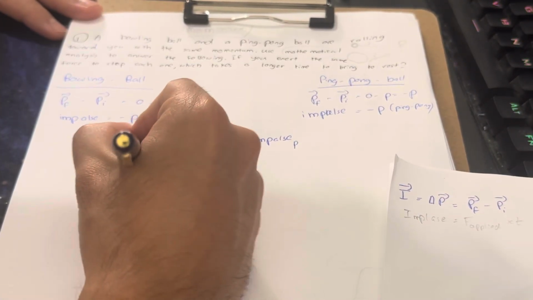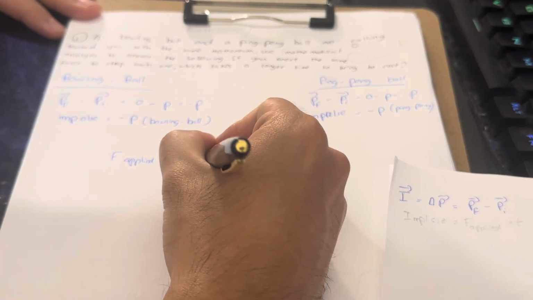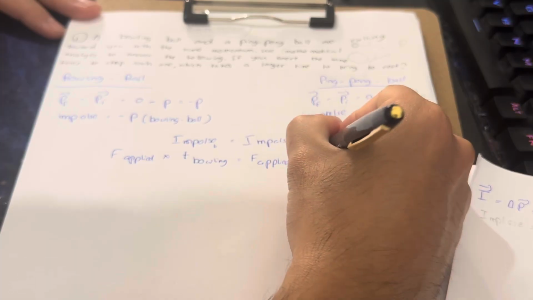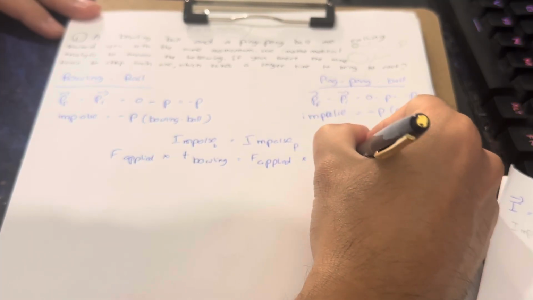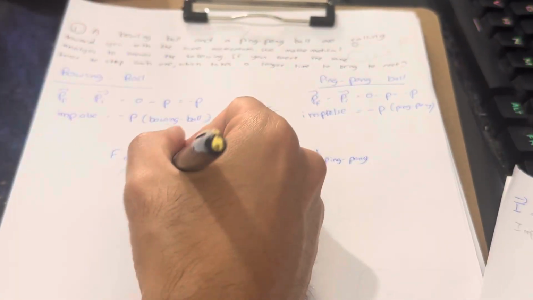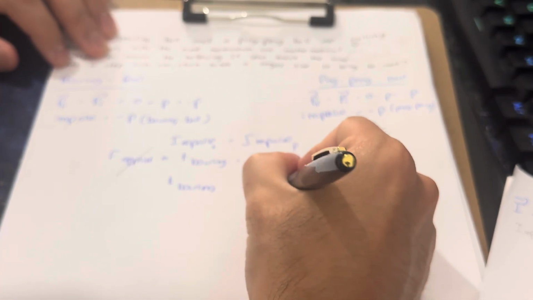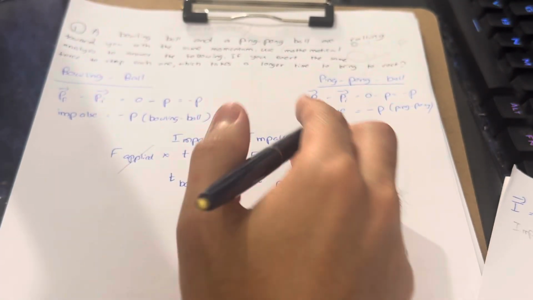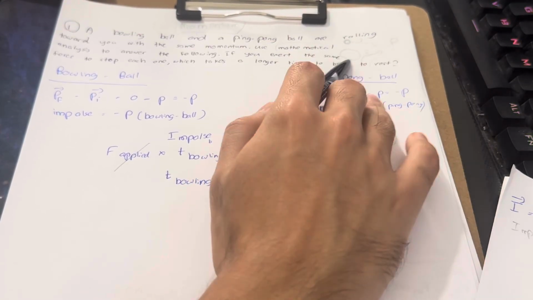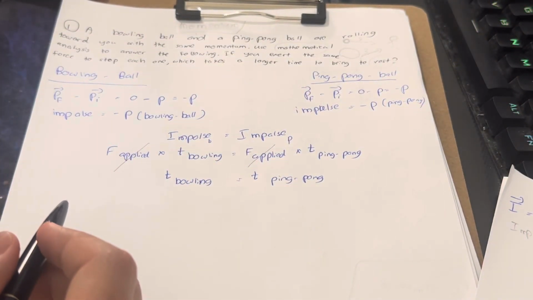So this is F applied times T bowling, and this is F applied times T ping-pong. We cancel off F applied, which is the same, so T bowling equals T ping-pong. This means the two balls, with the same momentum, also take the same time. That's the answer to the question.